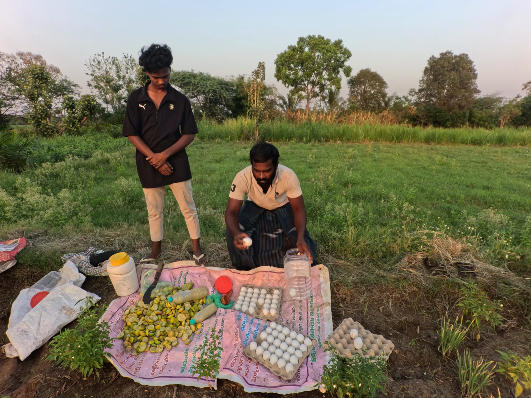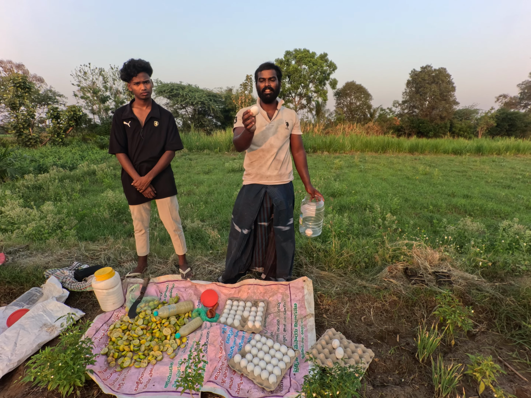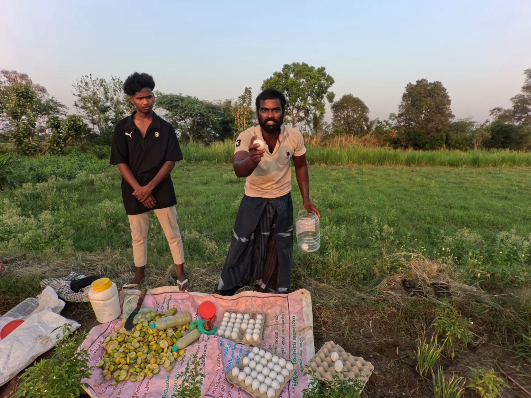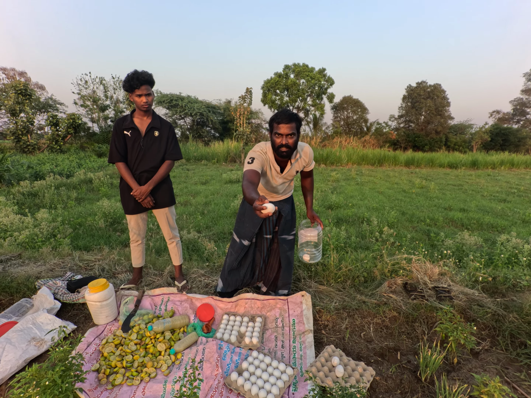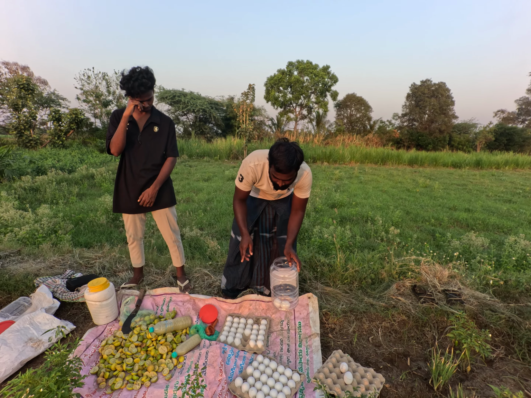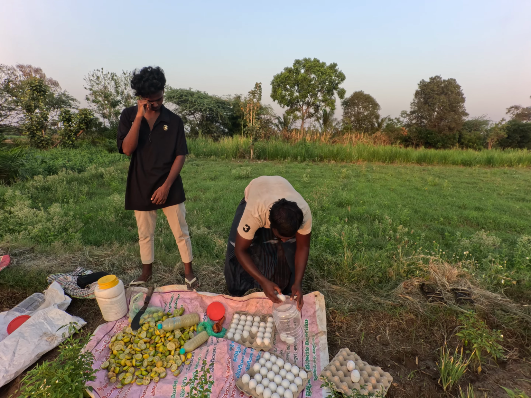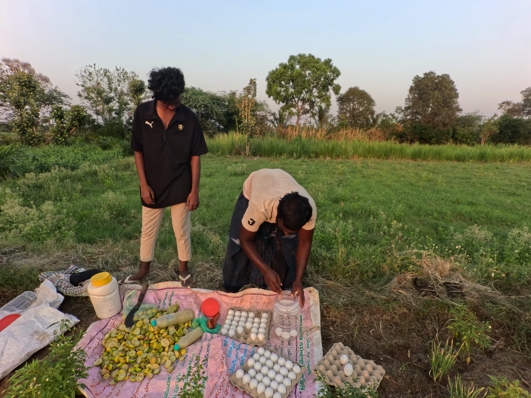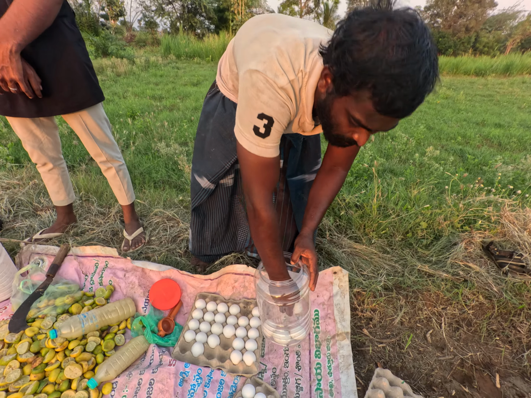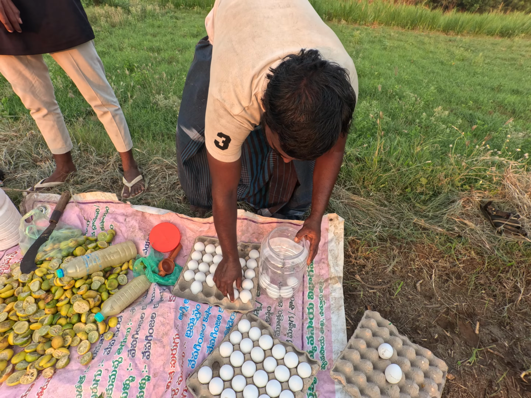Why should we avoid it? In these eggs, in the eggshells, there is calcium carbonate. While we keep the eggs inside the jar, we have to keep them like this. Wait, I am saying. First we will keep the eggs line by line with no cracks.